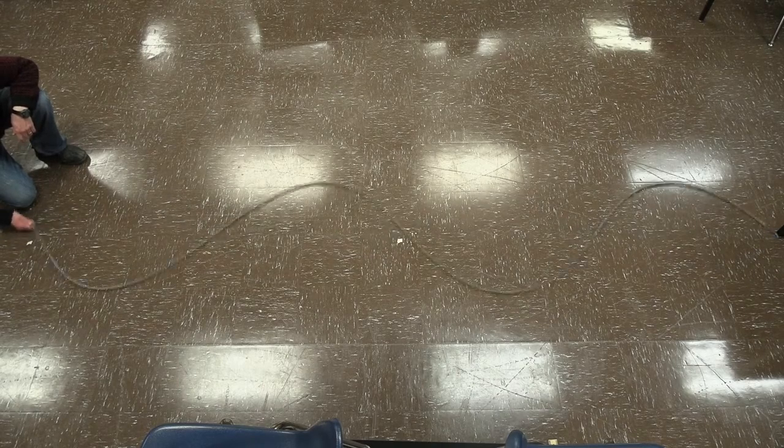Also, the ends of the spring are not really moving much. Those points that don't really move much are called nodes. Nodes don't move. Antinodes move with maximum displacement. So if you were to count those, you would have 4 antinodes in that wave and 5 nodes.